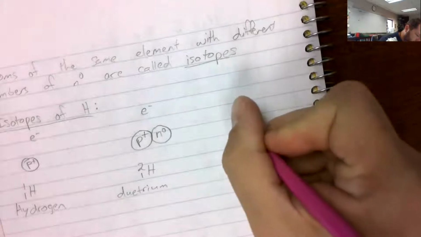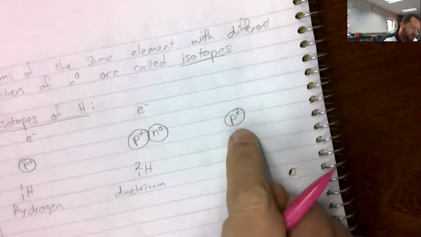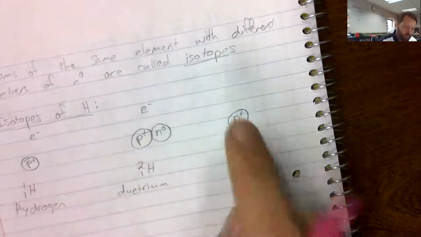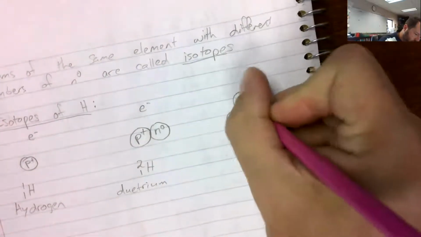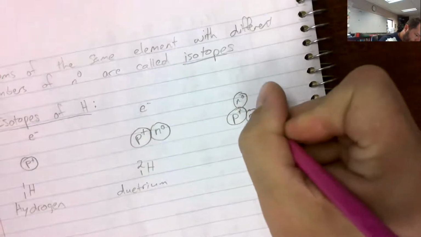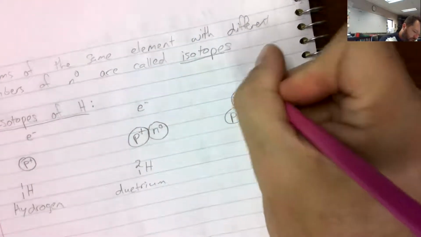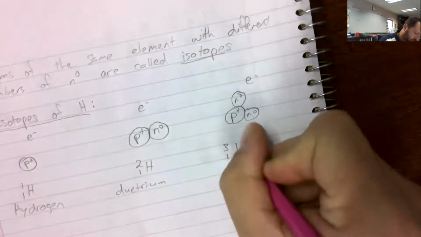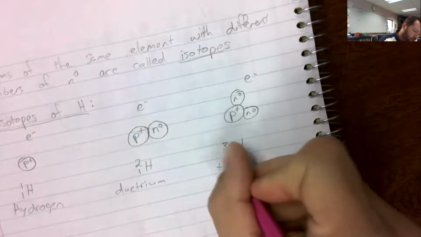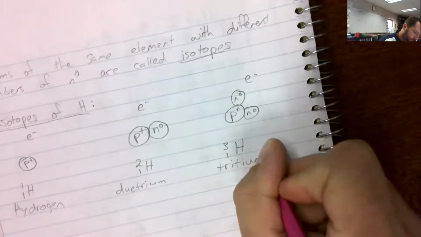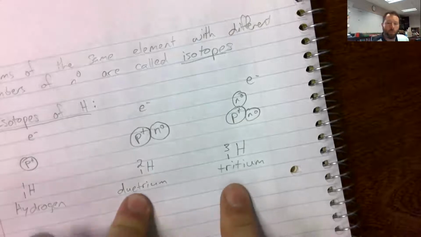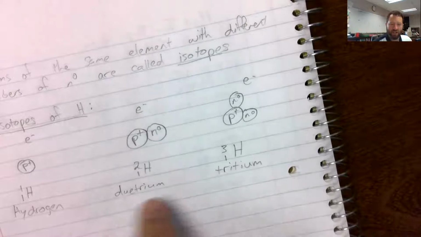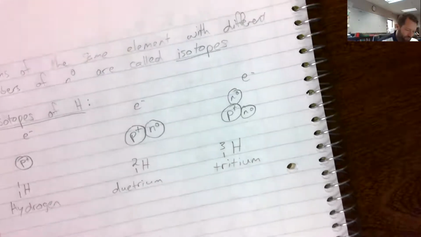A third common isotope of hydrogen, again, just 1 proton. These are all going to be hydrogen, and that's defined by the 1 proton. But this one is going to have 2 neutrons. Again, 1 electron. We'll talk about that in just a second. This one is hydrogen 3, also called tritium. Now, don't worry about isotope names. It's not something I'd ask you. I've got them here so you guys can see it, but not something I'd test you on.